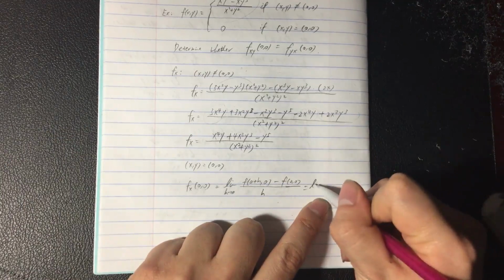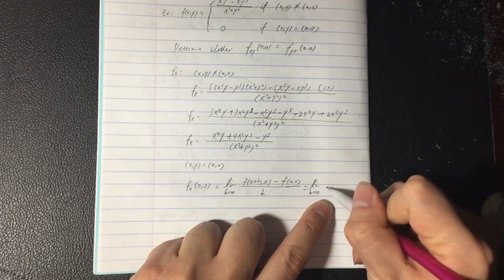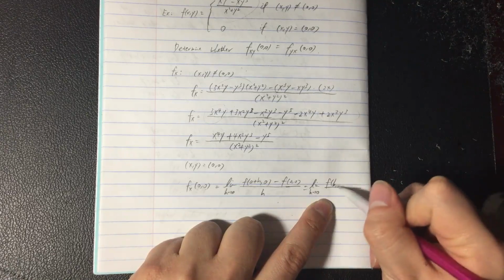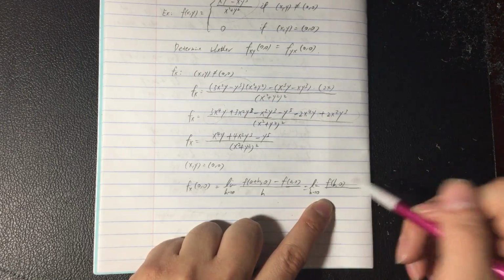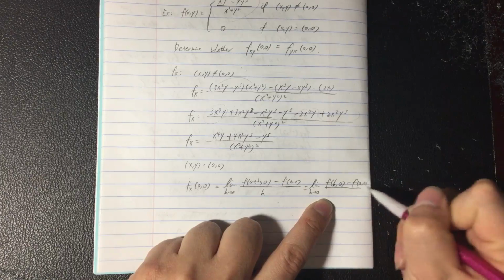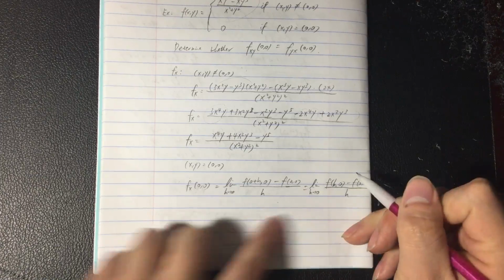That can be rewritten as the limit as h approaches 0 of f of h comma 0, 0 plus h is h, minus f of 0, 0 over h.